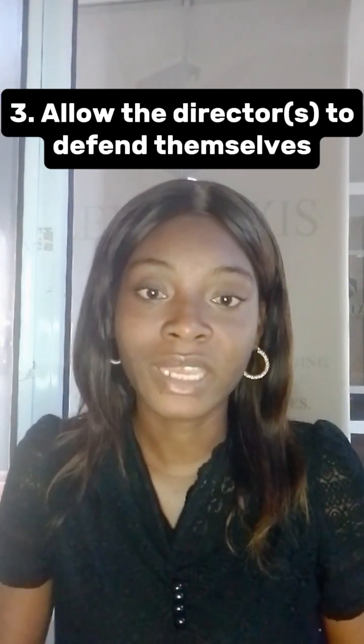The next step now is to allow the director to defend himself. So, like I said, where it involves misconduct or fraud or any other unlawful act, the director is allowed by law to make a written representation which can be read in the meeting or circulated amongst shareholders or members of the company.